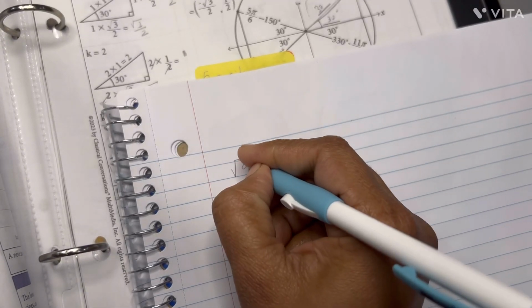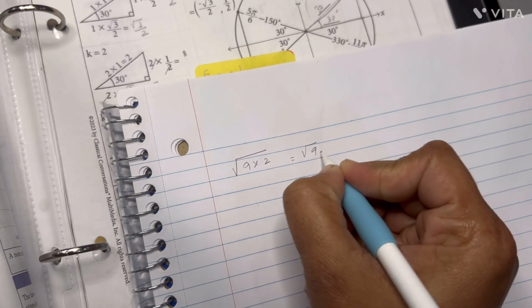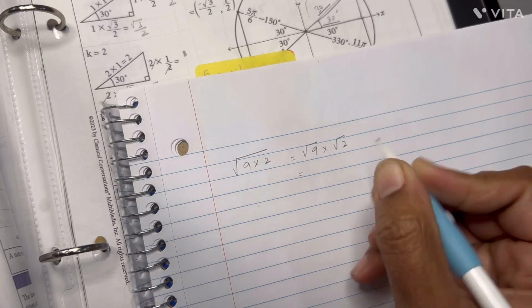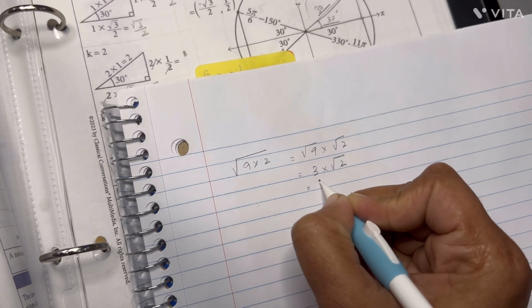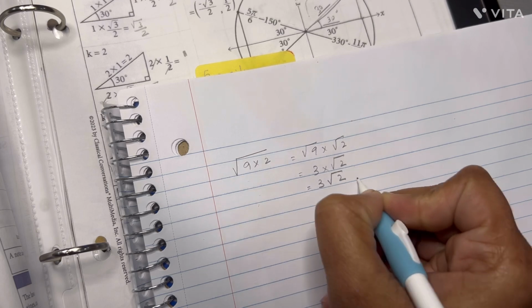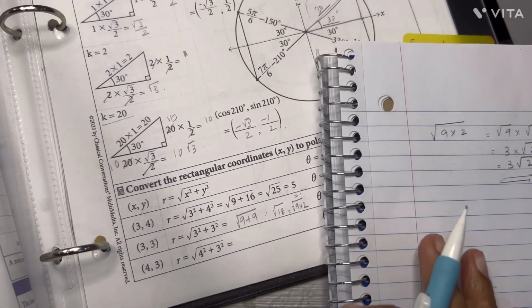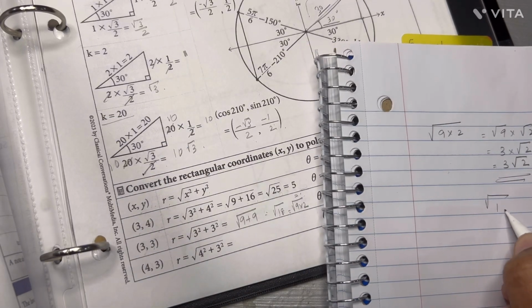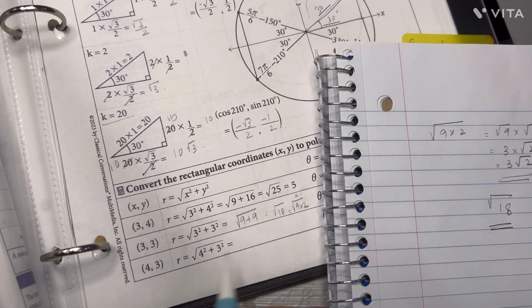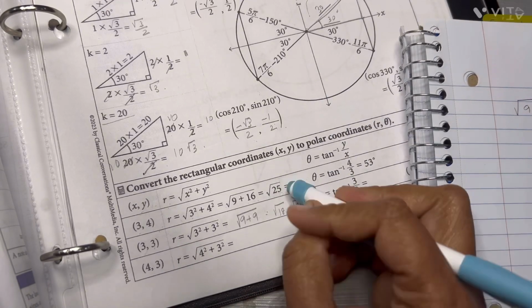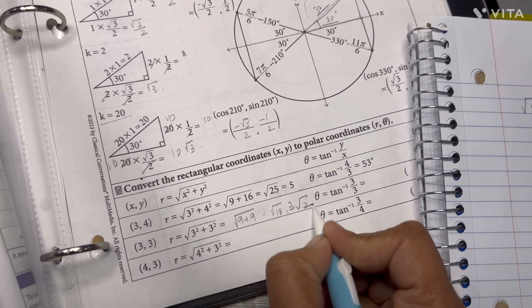So square root of 9 times 2, 9 times 2 is square root of 9 times square root of 2, which is 3 times square root of 2, or 3 square root of 2, right? That's what's given in your answer key. But if you left it as square root of 18, it would not be a sin either. So that's what we've got here. Let me just simplify this and write 3 square root of 2, okay?